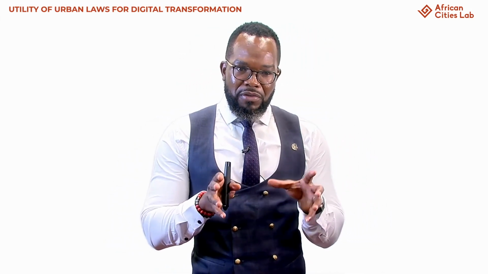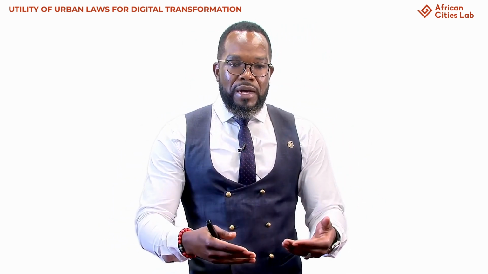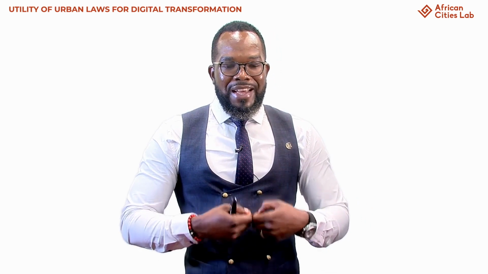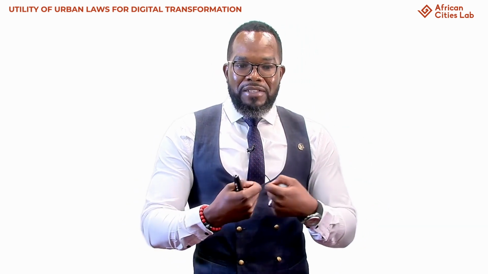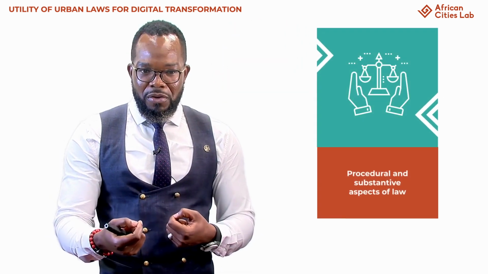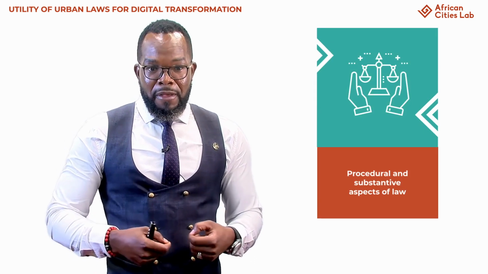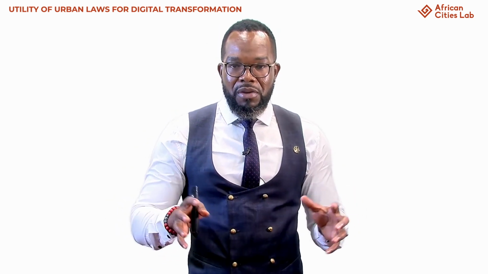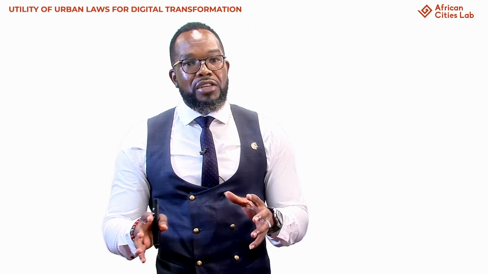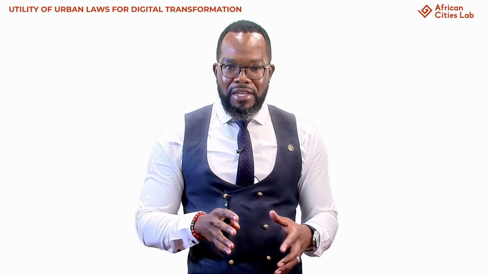So when you're looking at urban laws, there are two fundamental aspects of urban law that we need to look into if we want it to be an agent of transformation within the digital world. So these are the two aspects of what we call the procedural aspects of law and the substantive aspects of law. So the procedural aspects of law, which will be important towards this transformation, includes the institutional setup, the ways of communication, issues about access to information, and also aspects of stakeholder engagement.